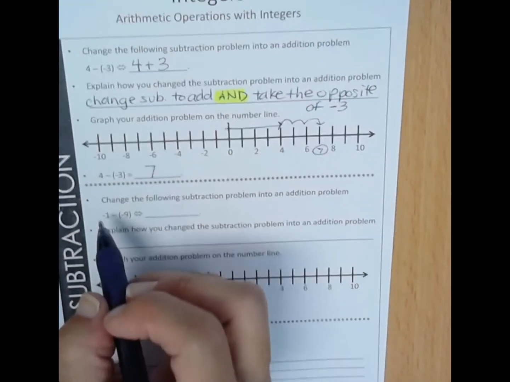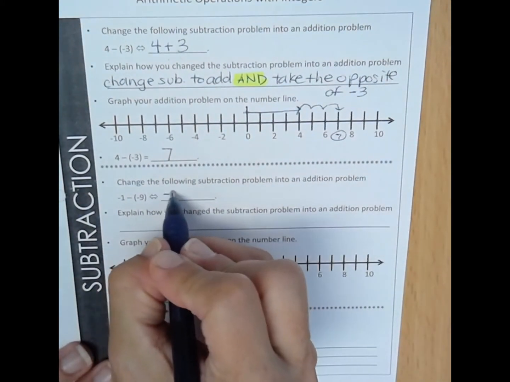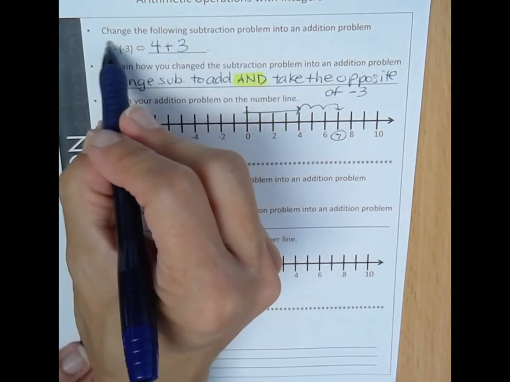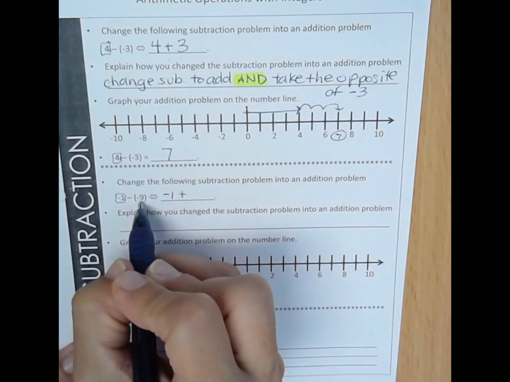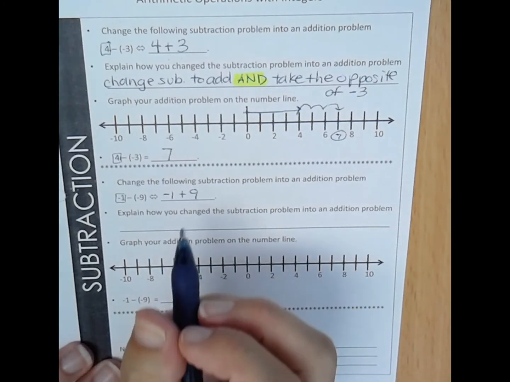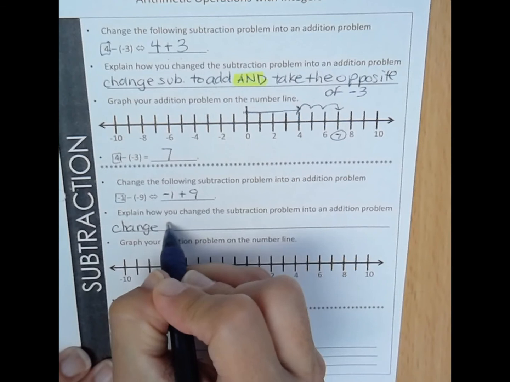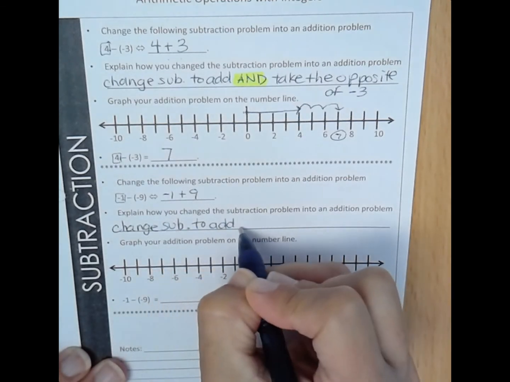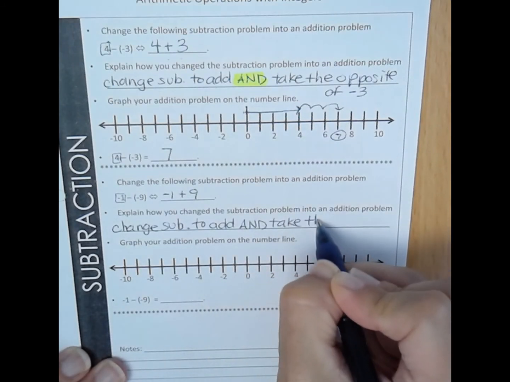Okay, last one. Change the following subtraction problem into an addition. Remember, the first number never changes. Sometimes I draw a box around that. Okay, that number never changes. But I can change the minus to a plus if I take the opposite of negative 9, which is 9. So again, explain, we're changing the subtraction to addition and take the opposite of negative 9.